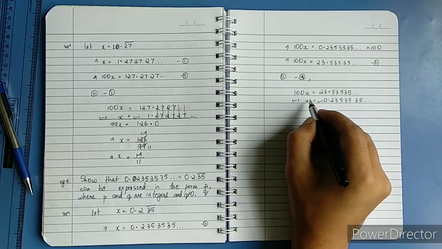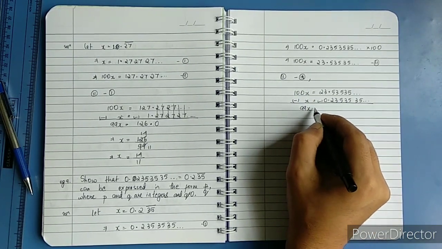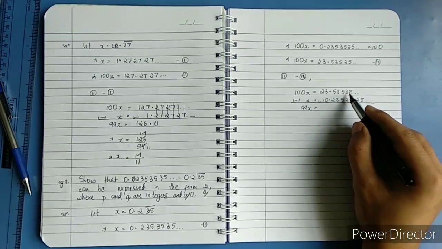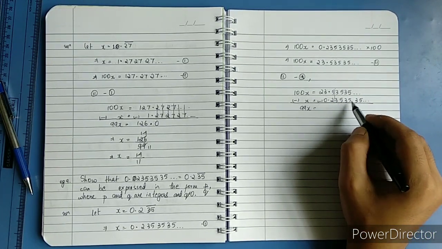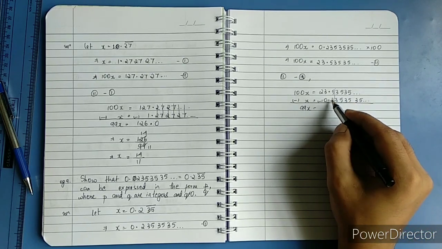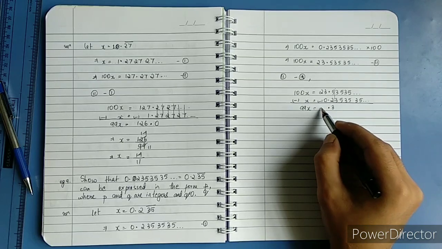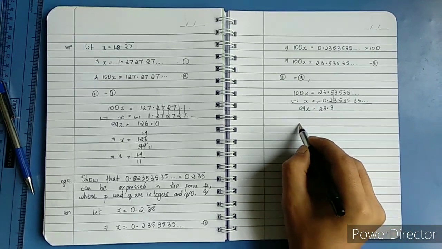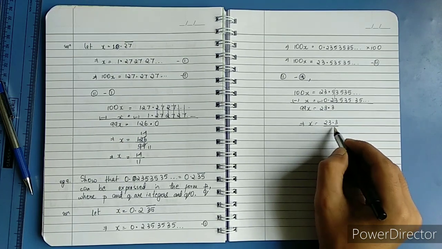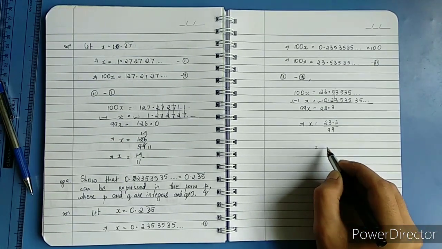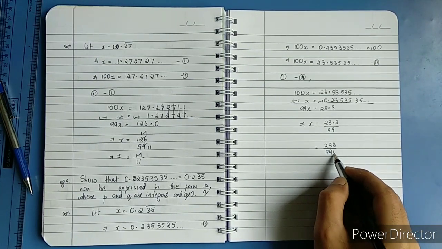This is also subtraction. So 100x minus x is 99x, and on subtracting, after this point 35 35 35 all cancel out, and 5 minus 2 gives 3. 23 minus 0 is 23. So we get x as 23.3 by 99, which equals 233 by 990.